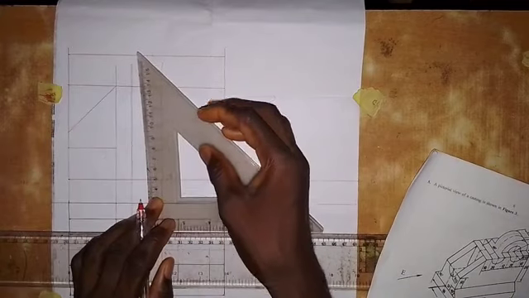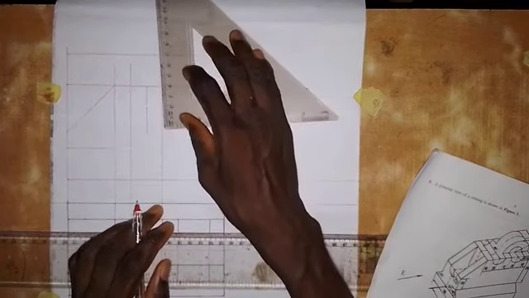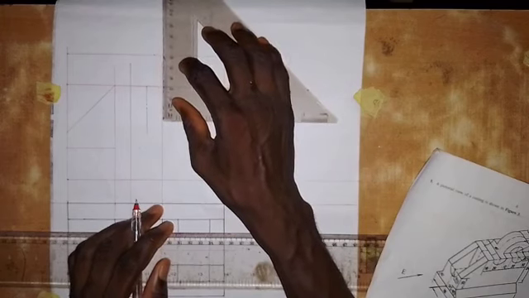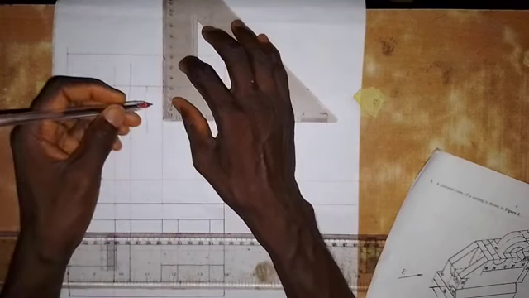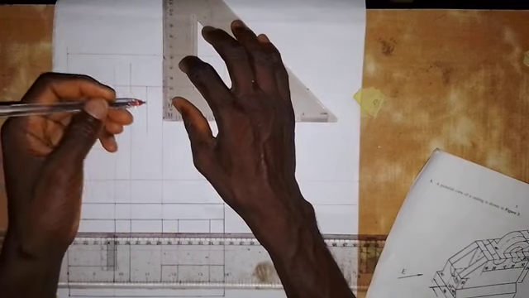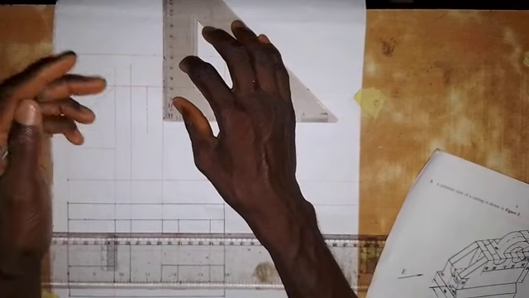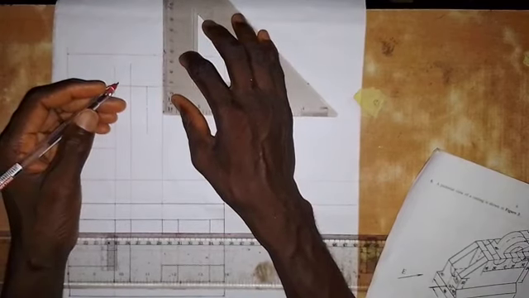Okay, then I will also take 30 millimeters down. Is it 30? Okay, that will be 15. So I will take 15 millimeters.